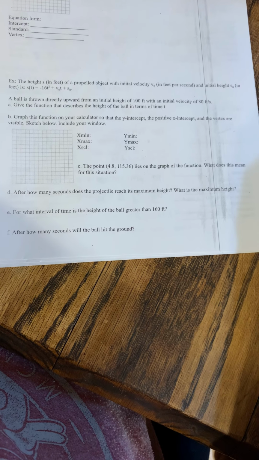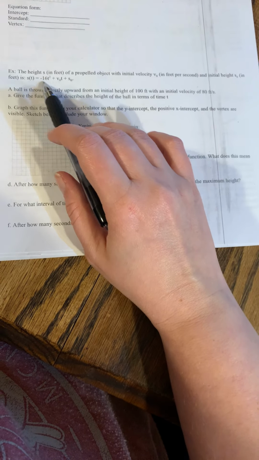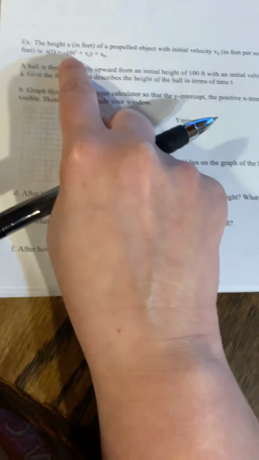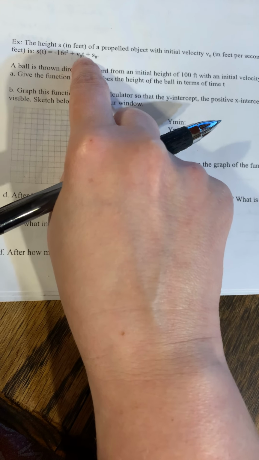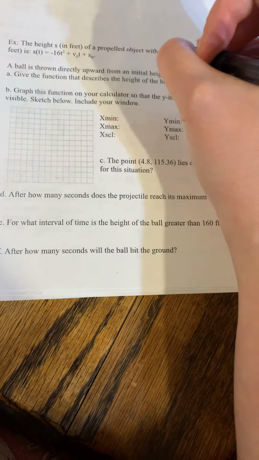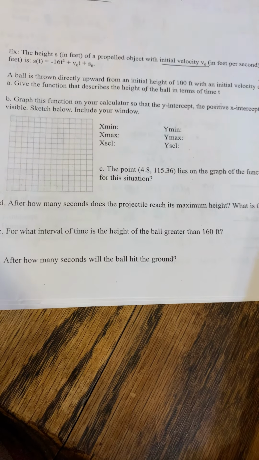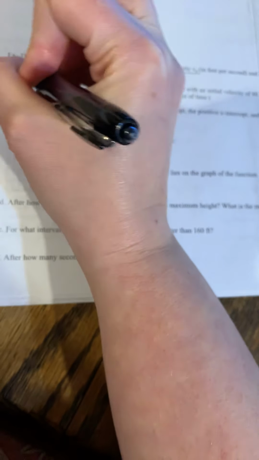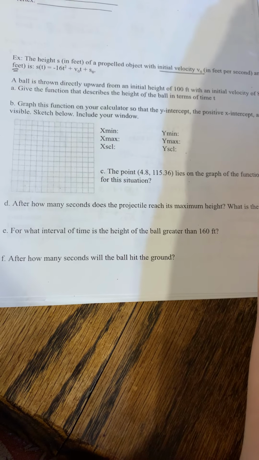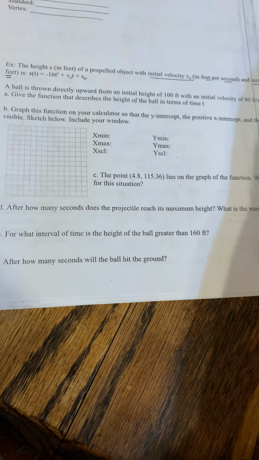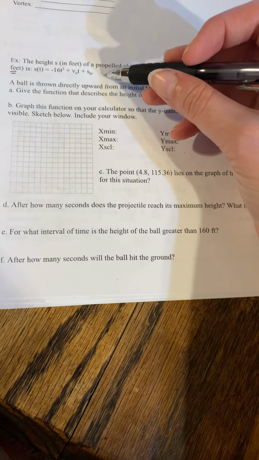All right, we're going to do a quadratic word problem, and we're going to start with this formula. Now, this is S of t equals negative 16 t squared plus v naught t plus s naught, okay? And it says that the initial velocity is v naught, and the initial height is s naught. And this is a formula that will always work if it's in feet, in feet per second, okay? So those are the units that have to be used to be able to use this formula.